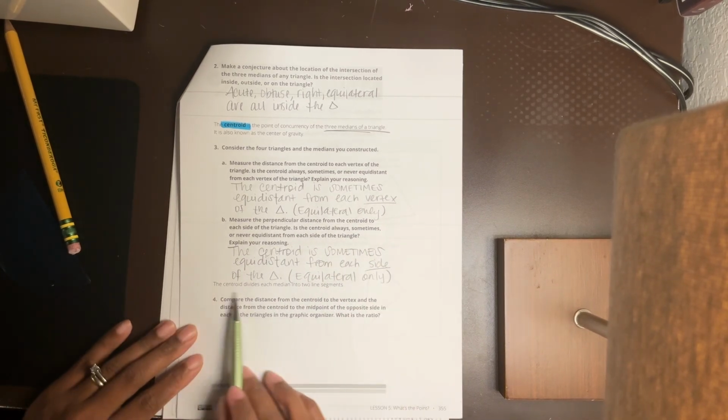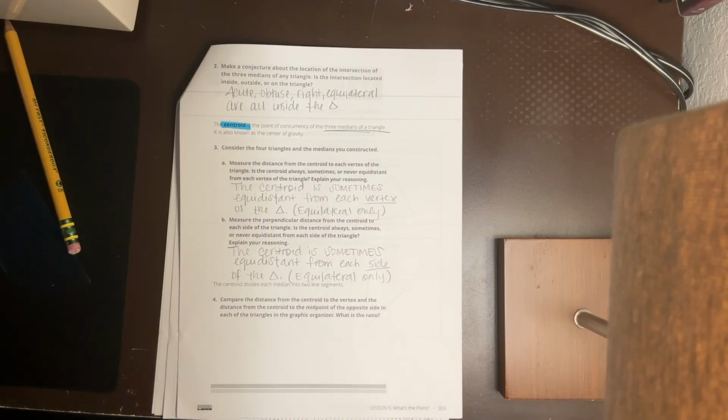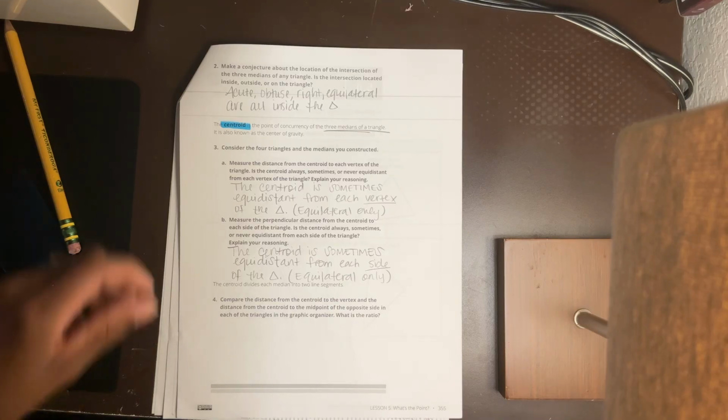The centroid divides each median into 2 line segments. Compare the distance from the centroid to the vertex and the distance from the centroid to the midpoint of the opposite side. What is the ratio? Okay, this is gonna be tough. I don't have patty paper. I'm gonna do what I can. Let's see what I got over here.